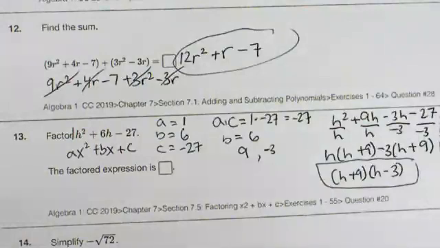So you've got to remember A times C, what's your B? And don't forget that when it says H squared or X squared or C squared, or maybe not C, but Y squared or something like that, the coefficient on that is just going to be a positive 1.